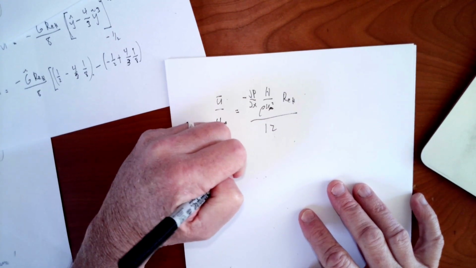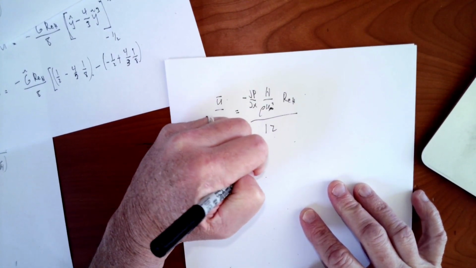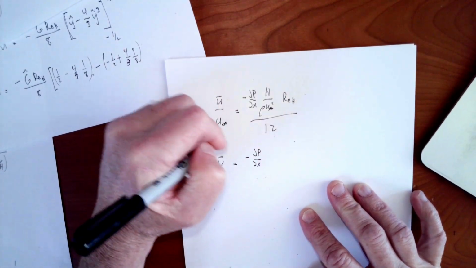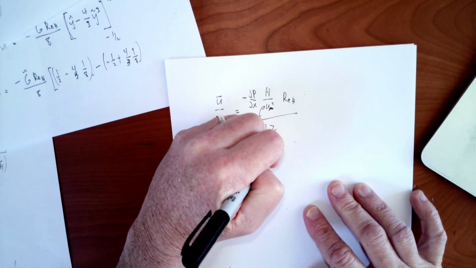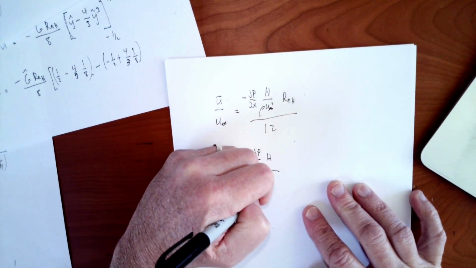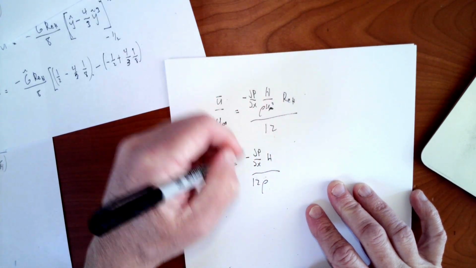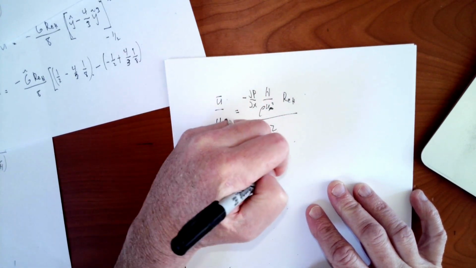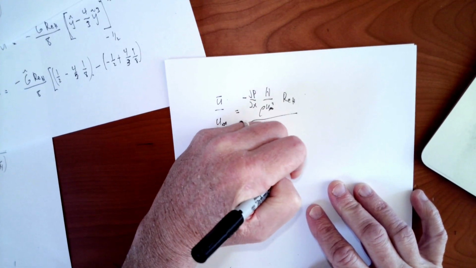Now I'm going to solve for u bar. So u bar stays on the left-hand side, and I multiply u infinity over to the right. I've got minus dp dx, I've got h over rho, I've got an h over here, and I've got 12. I'm going to put the rho in the denominator. I've got u infinity squared times u infinity, because one u infinity is coming over. And I've got my Reynolds number based on h.